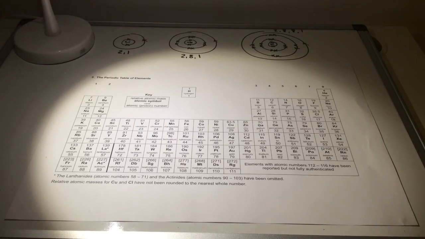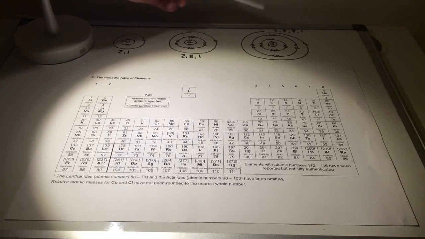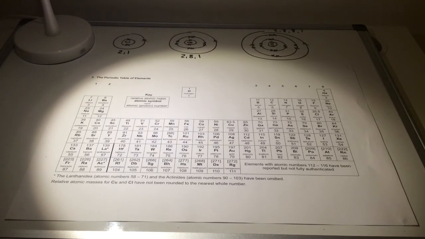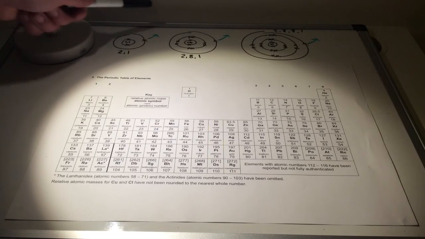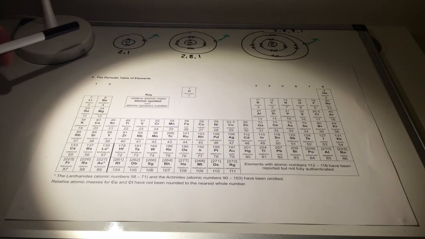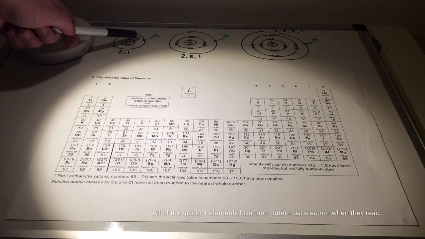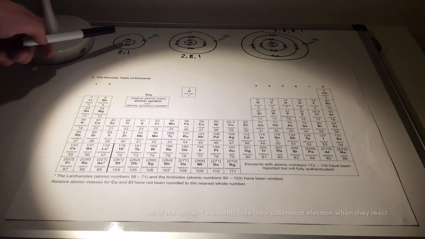When chemicals react, it's these outermost electrons that actually take part in the reaction. So because these have all got 1 electron in their outer shell, they're going to react in a similar way to each other. And what actually happens in the case of the group 1 elements, you can see I've got these green arrows now. What they do is they actually get rid of this outermost electron, because underneath they've got a nice stable arrangement of electrons.